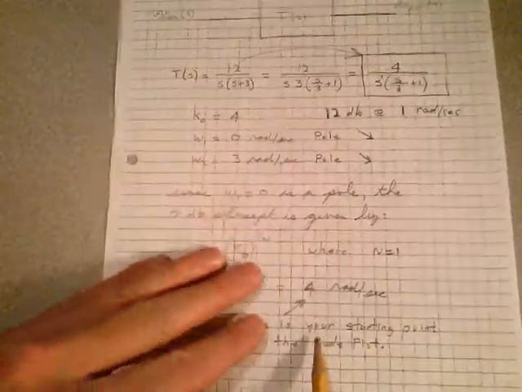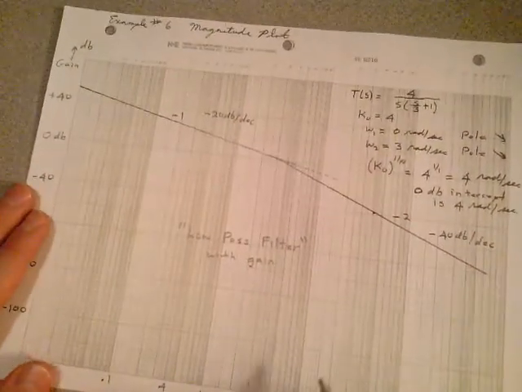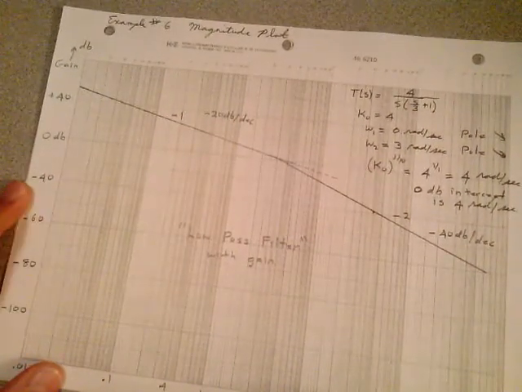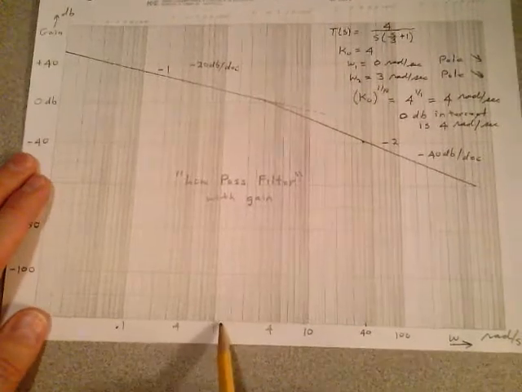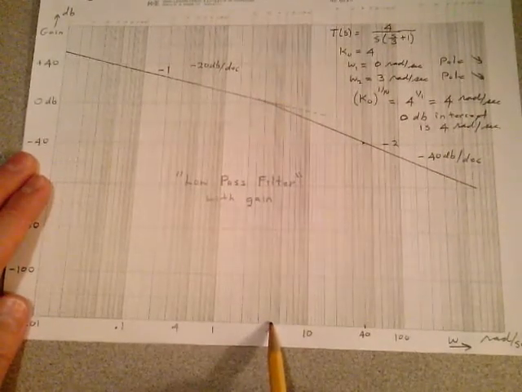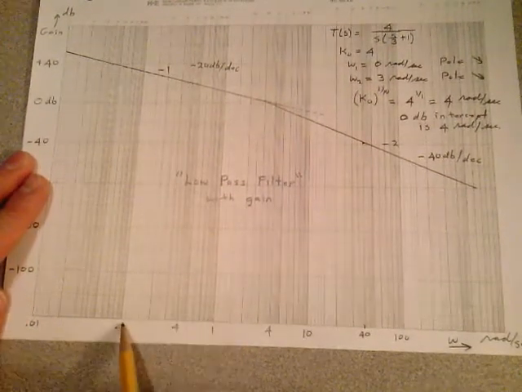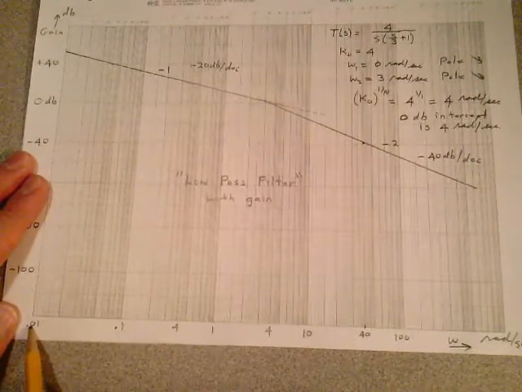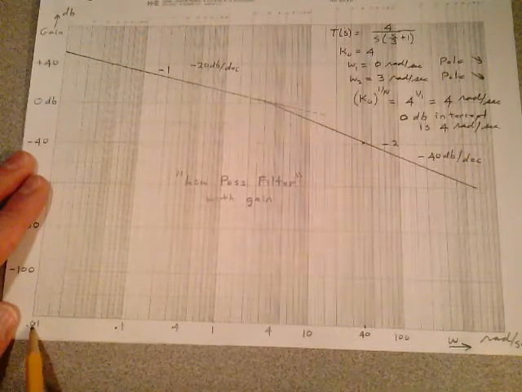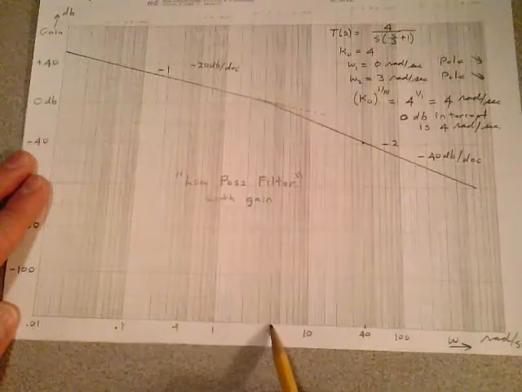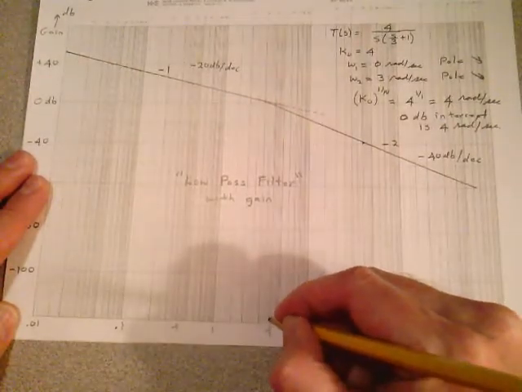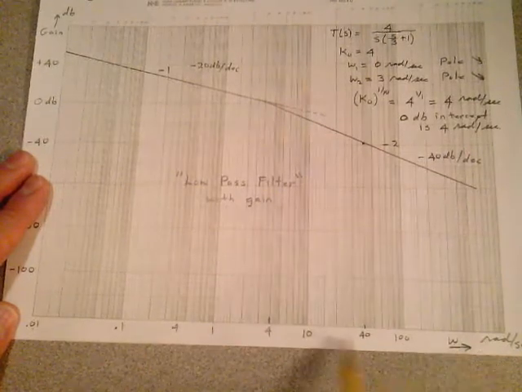So let's go to the Bode plot and see how we use this 4 radians per second. Well, what I did was I said 4 radians per second is going to be out here somewhere. I'm going to put it in the middle of the graph here at 4 radians per second. That makes this 1. That makes this 0.1. It makes this 0.01. And there's my 1, there's my 4 again at this point right here. That's going to make this 10 and 100. I label my omega axis that way.